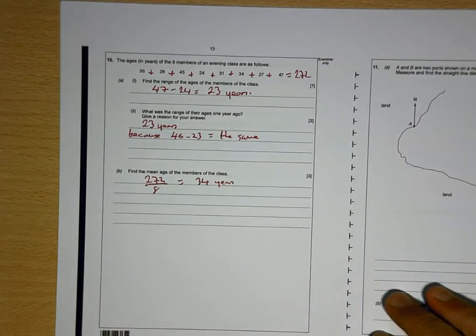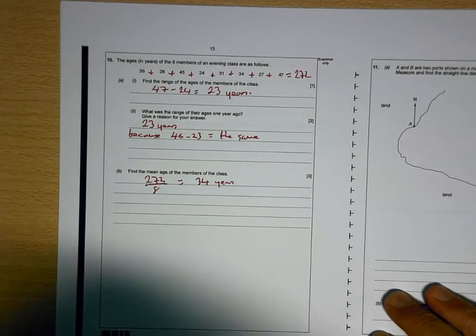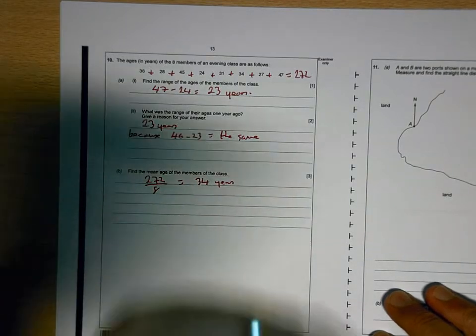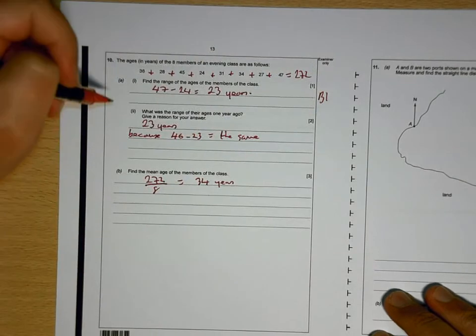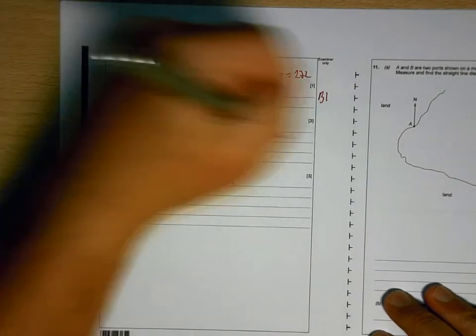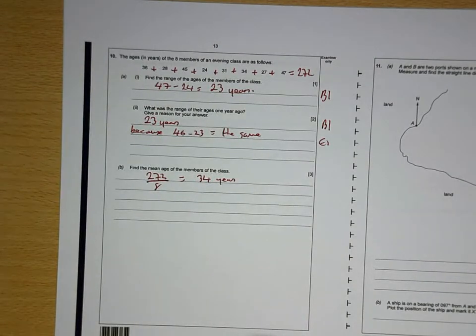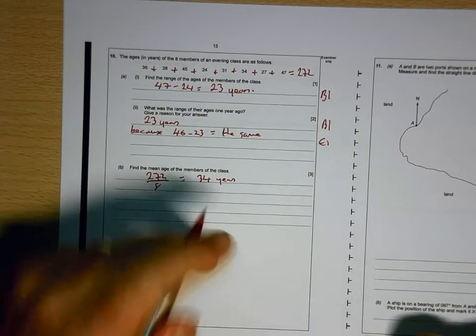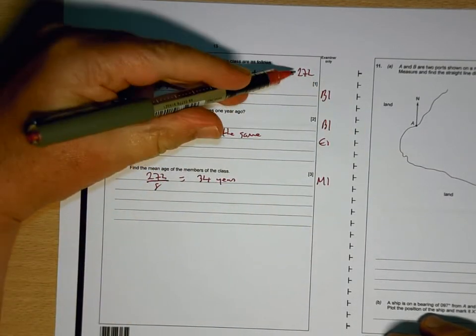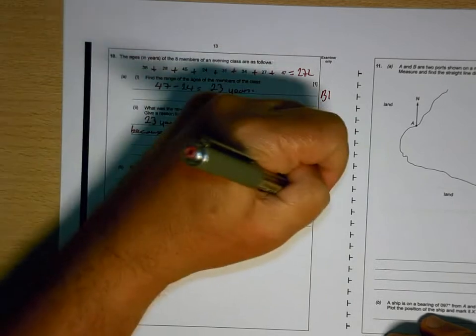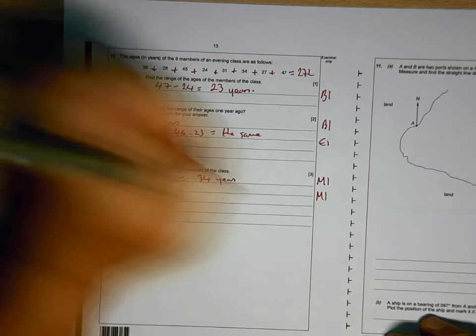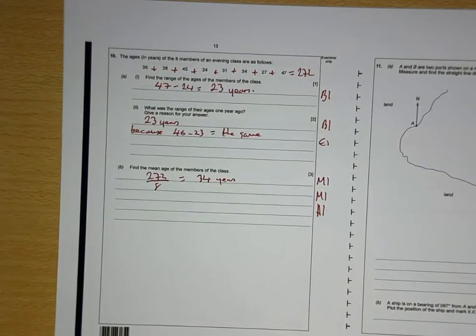Years old. Marks for that one would be, where am I? Question 10. 1 mark for 23. Here you're going to have 1 mark for saying 23 and 1 mark for your explanation about why it's the same. And for this one you're going to get 1 mark for the 272, 1 mark for 272 divided by 8, and 1 mark for the answer.